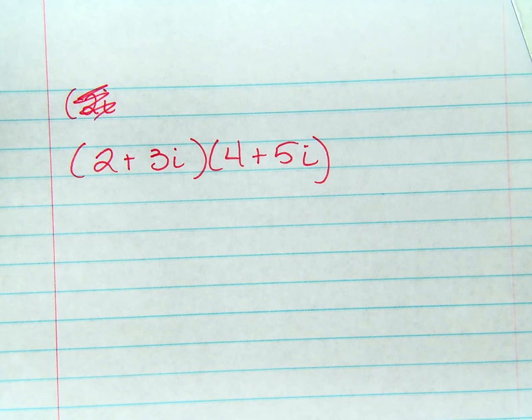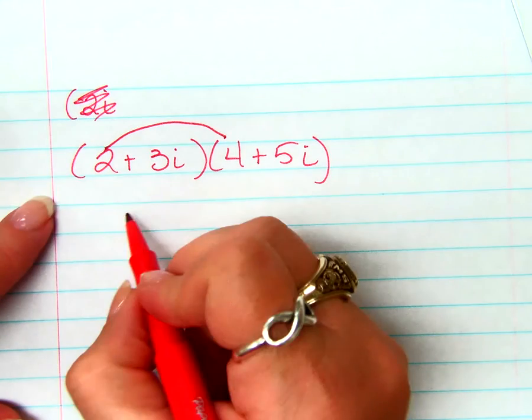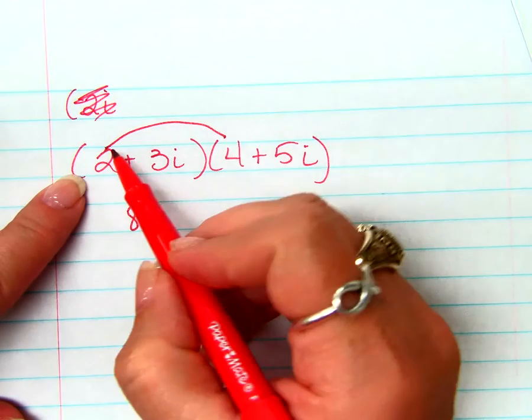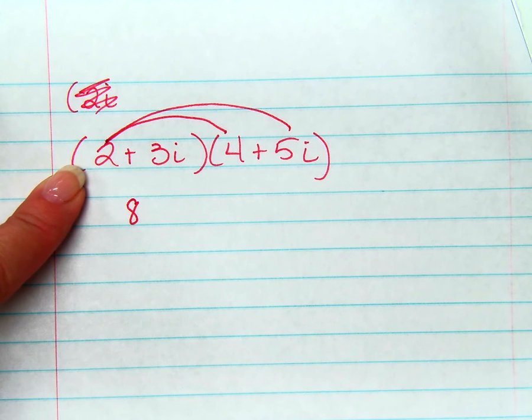Real and imaginary. Space Jam. It works sometimes. Okay? 2 times 4. That's not a problem, is it? That's real times real. That's just 8. 2 times 5i, people have problems with. Space Jam. Multiplication is okay for real and imaginary. Putting them together works sometimes.